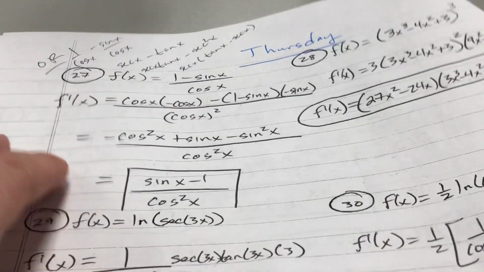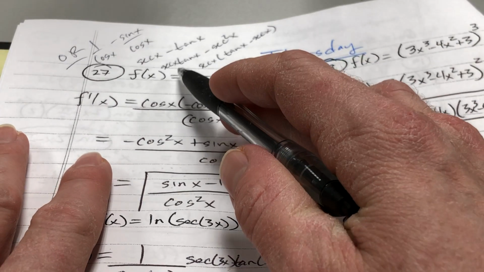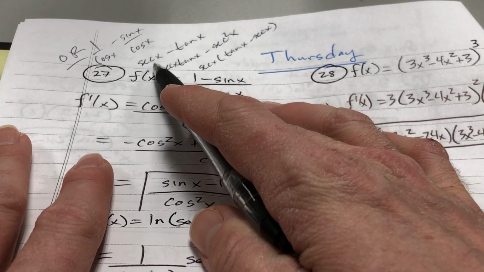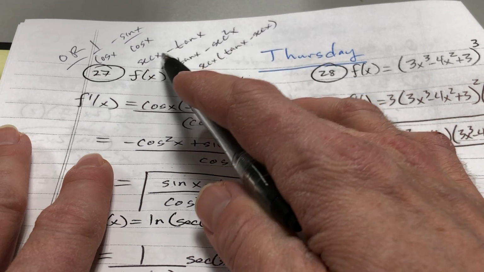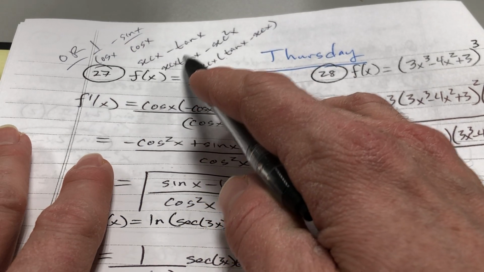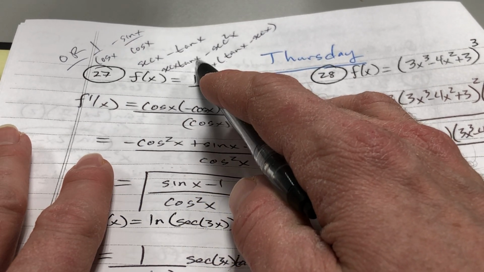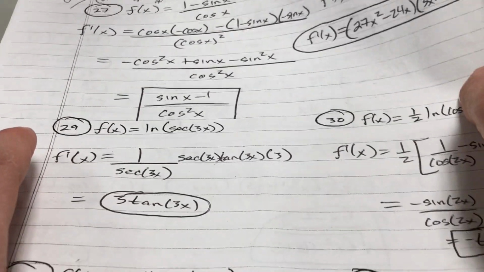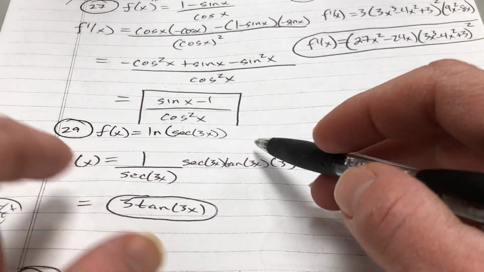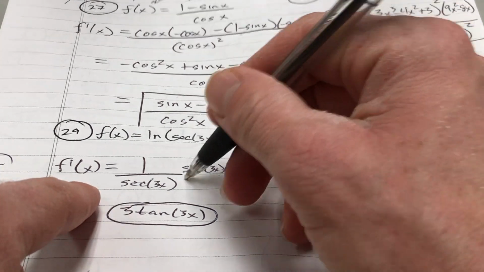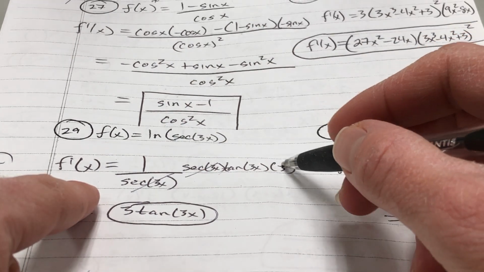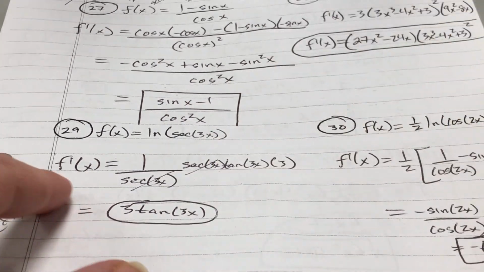The reason you have to worry about that up here: what's my angle? My angle is just x. The derivative of secant angle is secant angle tangent angle. What's the derivative of that angle? It's just 1, so I don't need to rewrite it. All right, and then what's going to happen here? Those are going to cancel. I'm just going to leave you with 3 times tangent 3x.